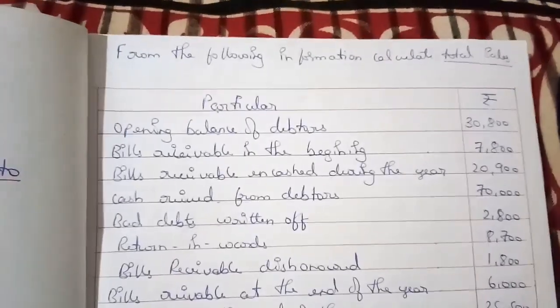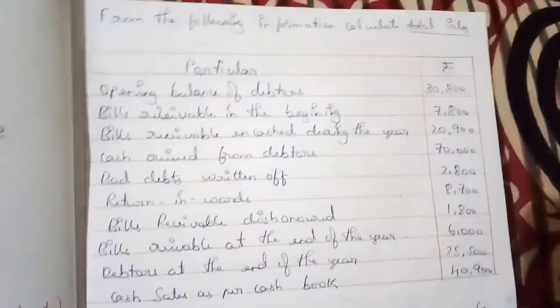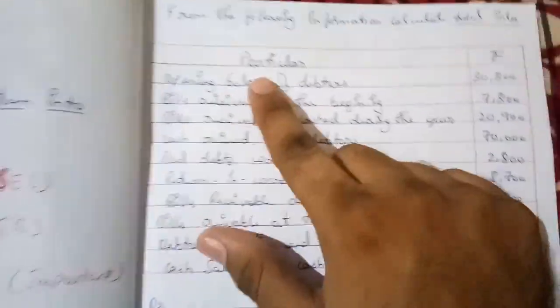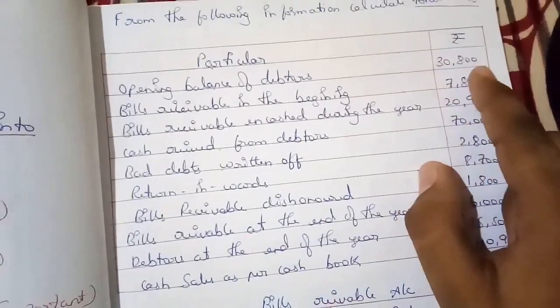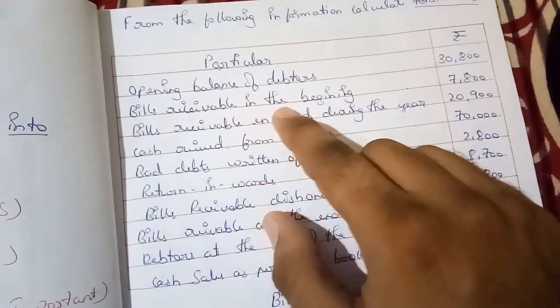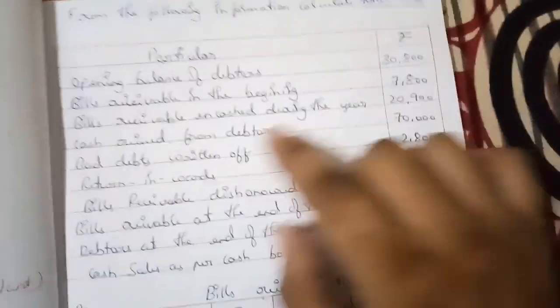Okay, let's have some clarity. From the following information, calculate total sales. Here we have to calculate total sales. How will we calculate? Let's see. Here we have particulars and rupees. Opening balance of debtors is 30,800. Bills receivable in the beginning, so 7,800.